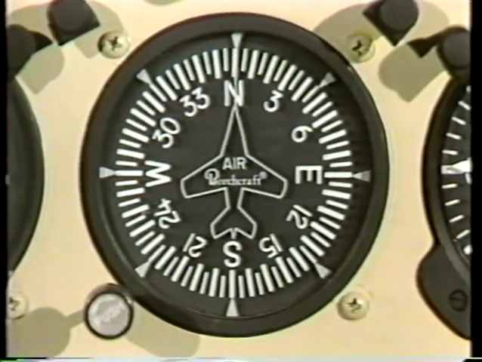The azimuth card shows the cardinal headings, north, east, south, and west, with 30-degree increments labeled numerically. Notice that the last digit, a 0, is omitted.